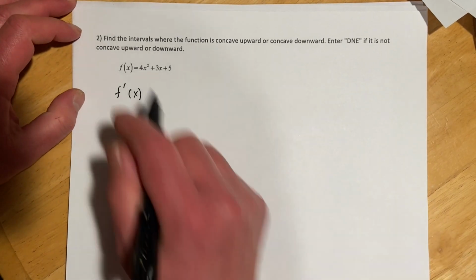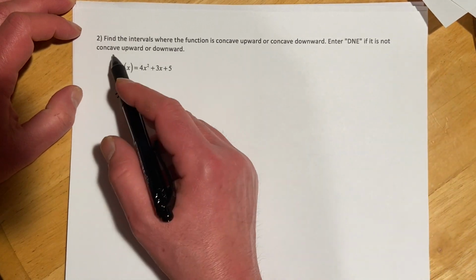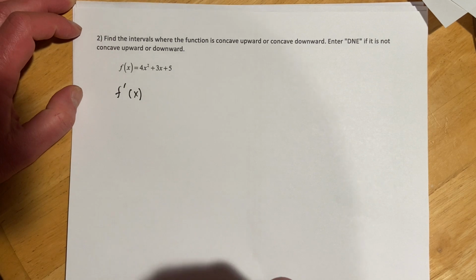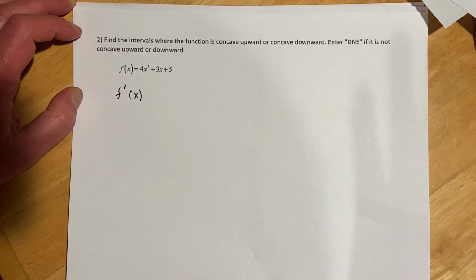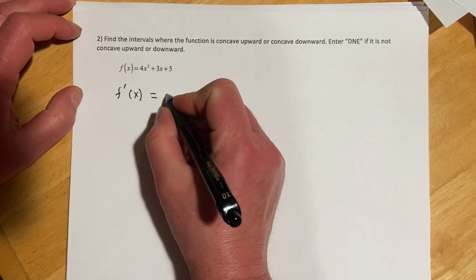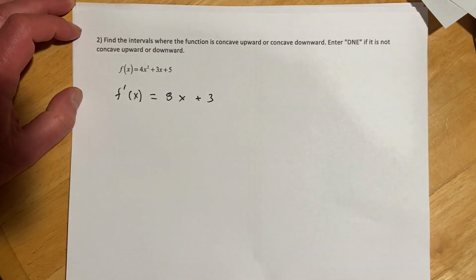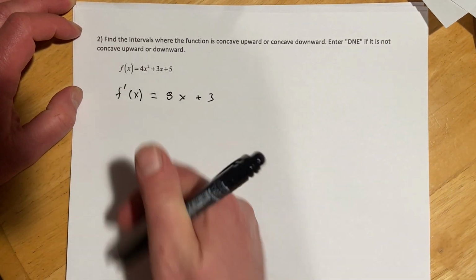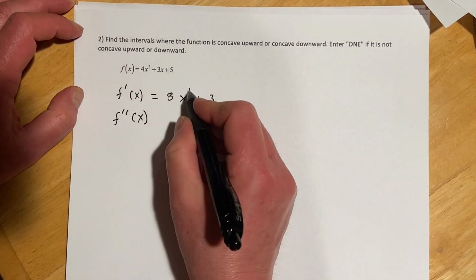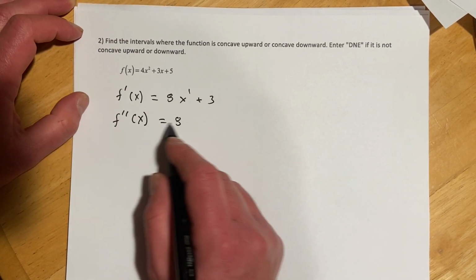So here, we're supposed to find the intervals where the function is concave up or down, and enter DNE if it's not concave upwards or downwards. So what we'll do is get to the second derivative and then figure out what the sign of it is. Taking the first derivative, we'll go 2 times 4 for 8, x to the first plus 3. And then one more, we'll go to the second derivative. That's just going to be 1 times 8 is 8. And so f double prime of x is 8.